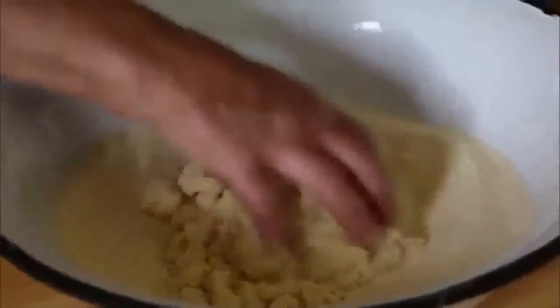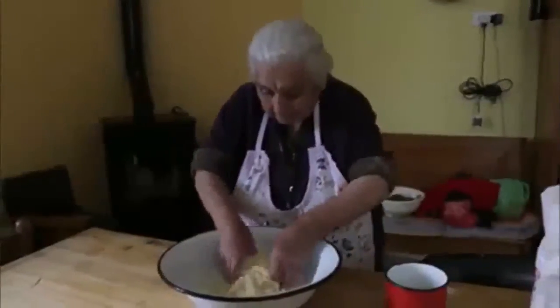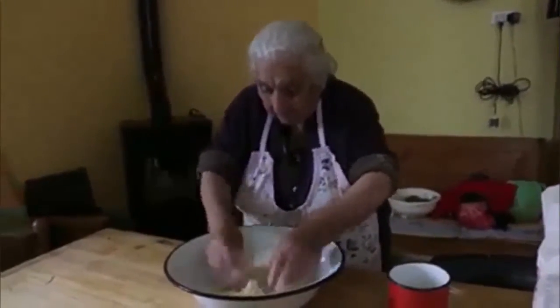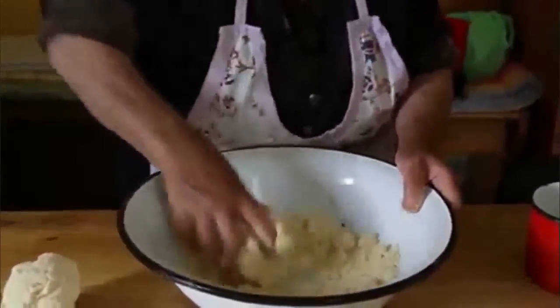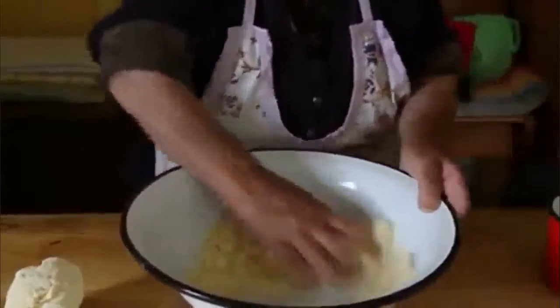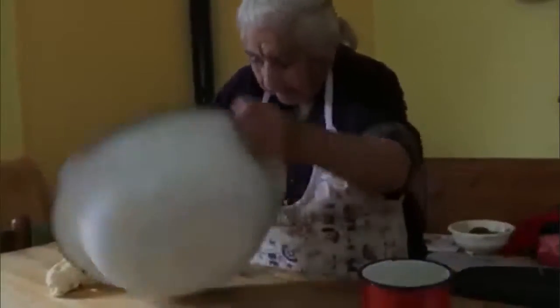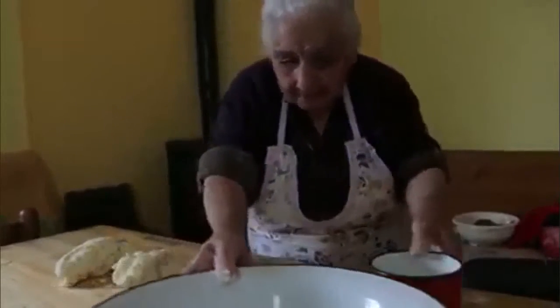First she makes the dough with semola flour and warm, salted water. Giuseppa is 95 years old and she's been making pasta for over 80 years. She is probably the oldest pasta making granny in the world.